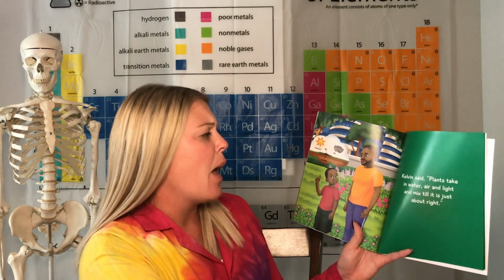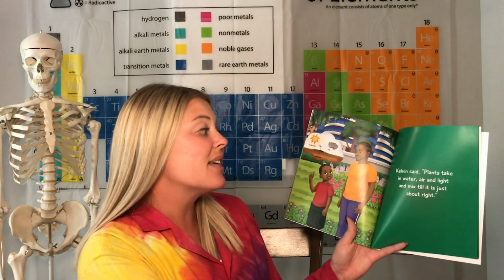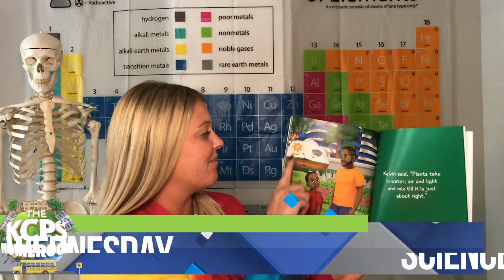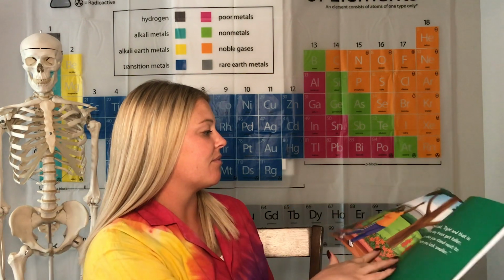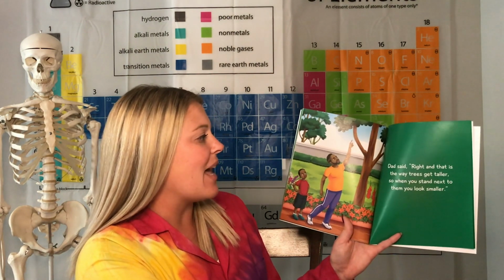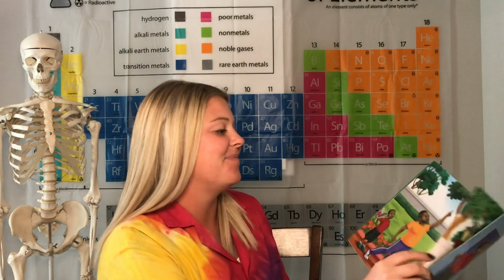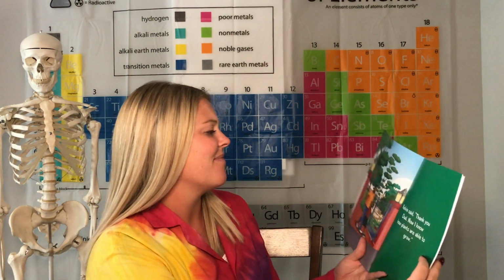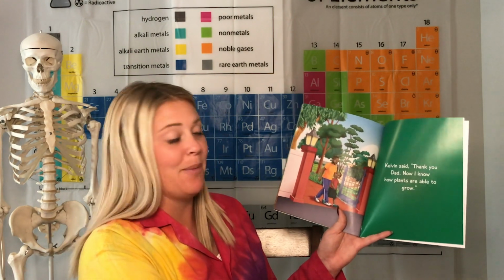Kelvin said, "Plants take in water, air, and light, and mix till it's just about right." Dad said, "Right, and that is the way trees get taller, so when you stand next to them, you look smaller." Calvin said, "Thank you, Dad. Now I know how plants are able to grow."